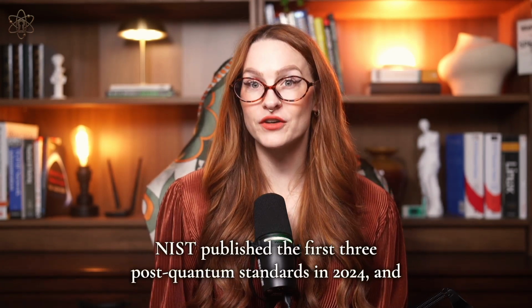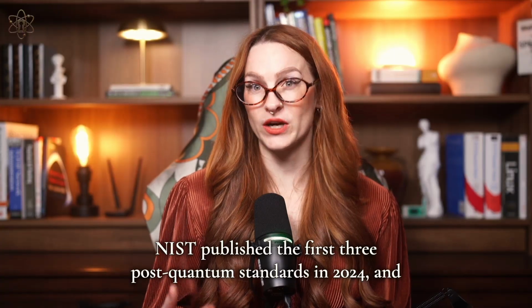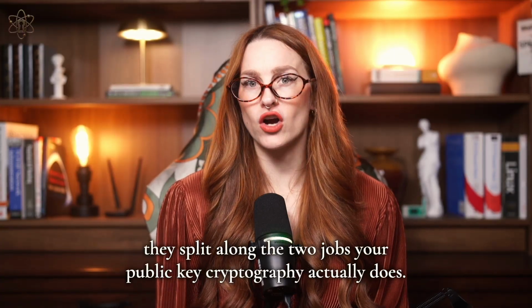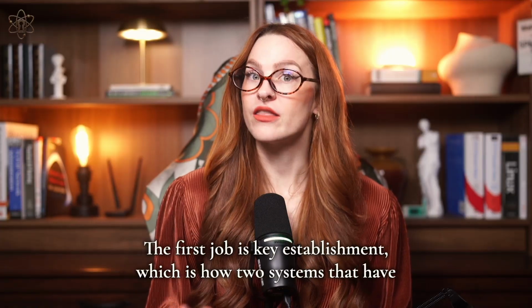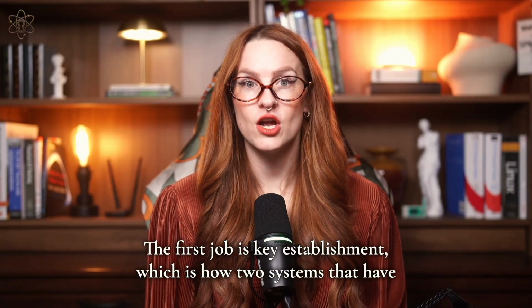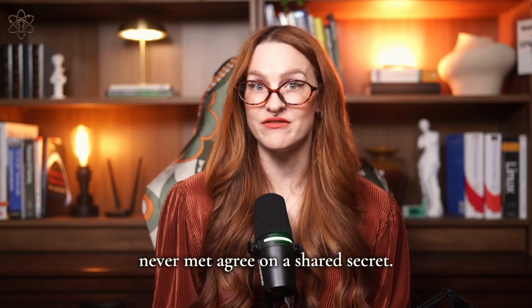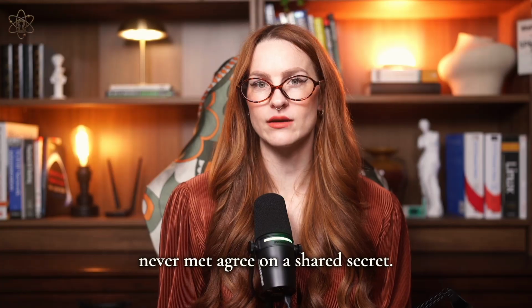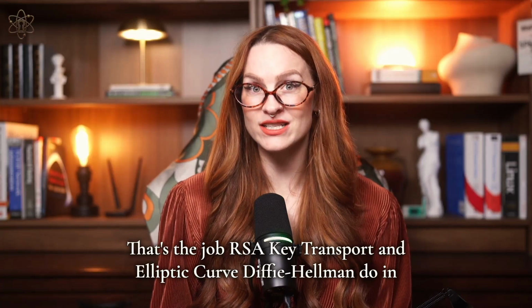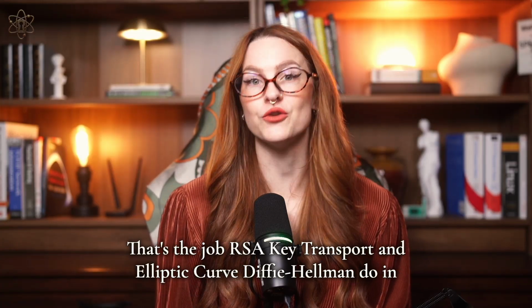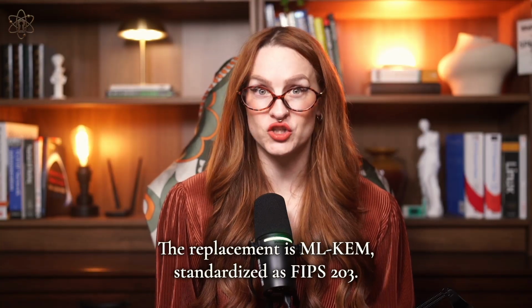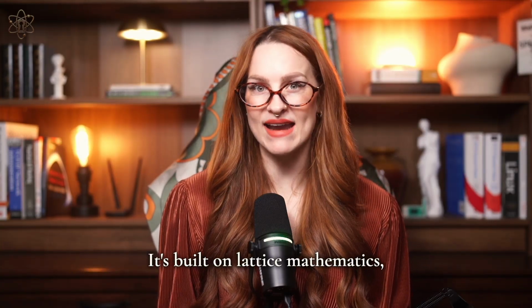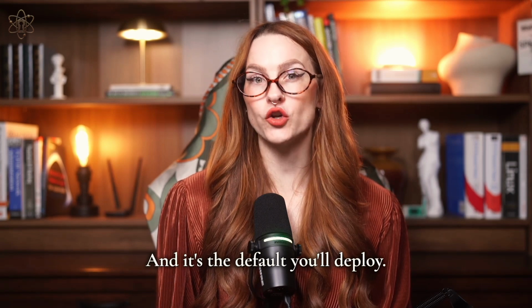NIST published the first 3 post-quantum standards in 2024, and they split along the 2 jobs your public key cryptography actually does. The first job is key establishment, which is how 2 systems that have never met agree on a shared secret. That's the job RSA key transport and elliptic curve Diffie-Hellman do in every TLS handshake that you run. The replacement is ML-KEM, standardized as FIPS 203. It's built on lattice mathematics, and it's the default you'll deploy.